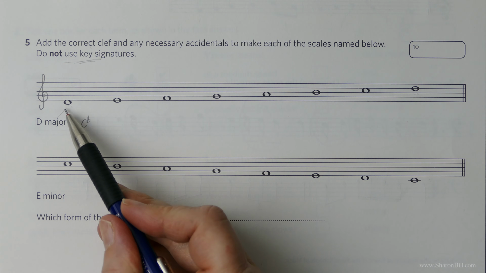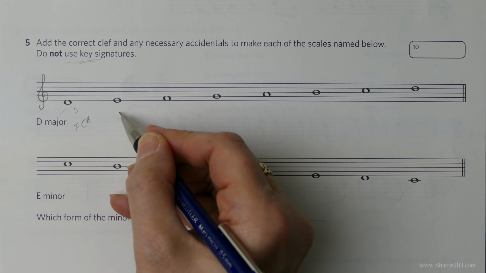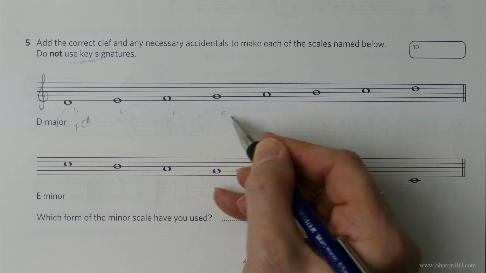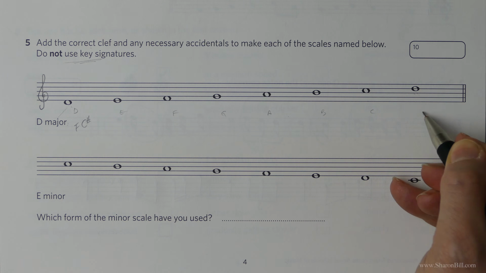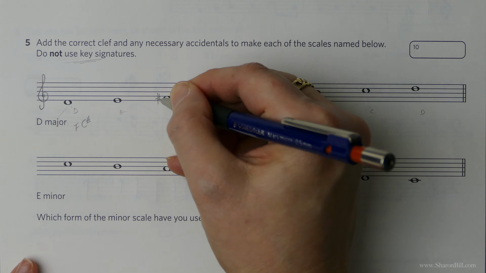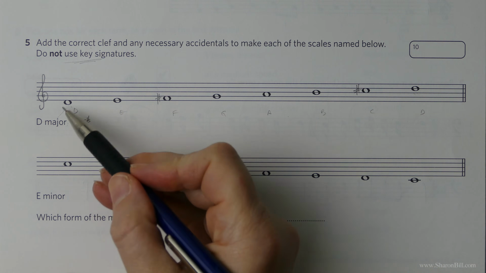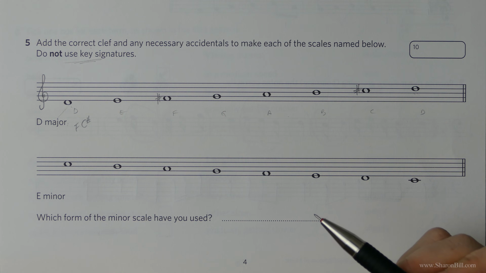So if this isn't your clef of choice, you could always just sketch out D, E, F, G, A, B, C, D. You can always rub it out afterwards, and then that way you're going to find it easy to write your F sharp and C sharp. It depends what instrument you play, which clef you feel comfortable with.